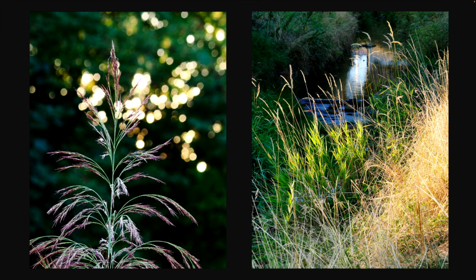This is a final image which I think is really fantastic. On the left you have grass and the background with bokeh. I did it with the OM3, and on the right you have the OM3 in that sort of stream scene there. The quality that comes out of the camera is so unique.